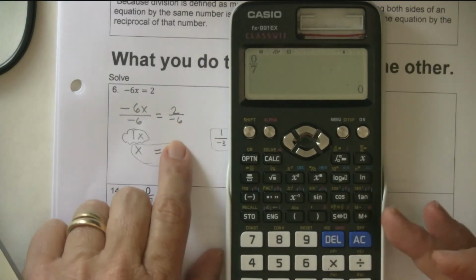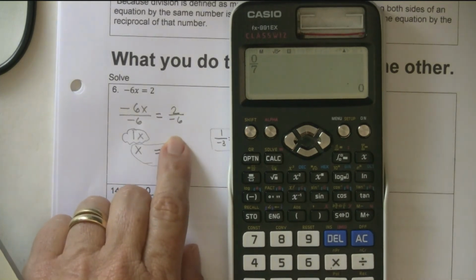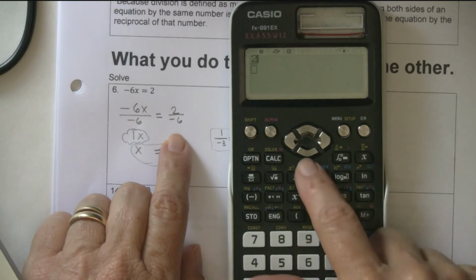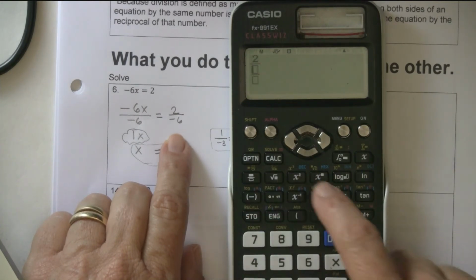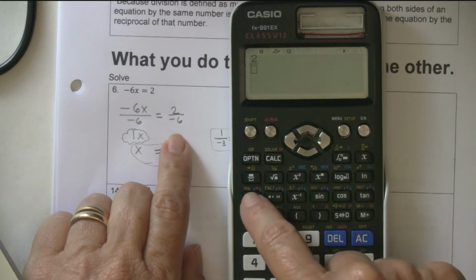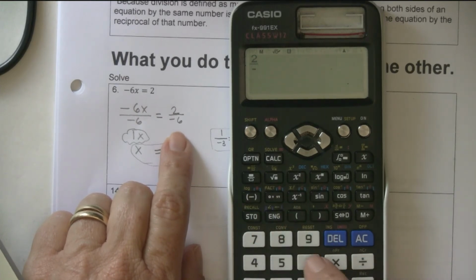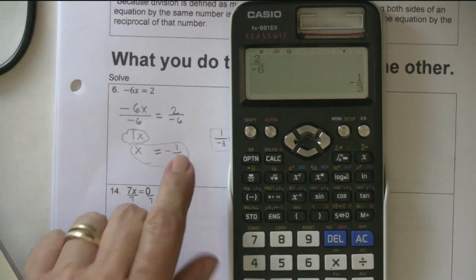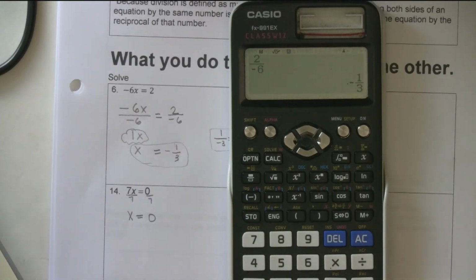Same as this one up here. I did that in my head. If you were like, well, could I have done it in the calculator? And the answer is yes, I could do this fraction. 2 over negative, oops, I was pushing the negative key and I pushed the fraction key instead. -6, right? Hit equals and it says negative 1/3, which I had got. And so anyway, that's good.